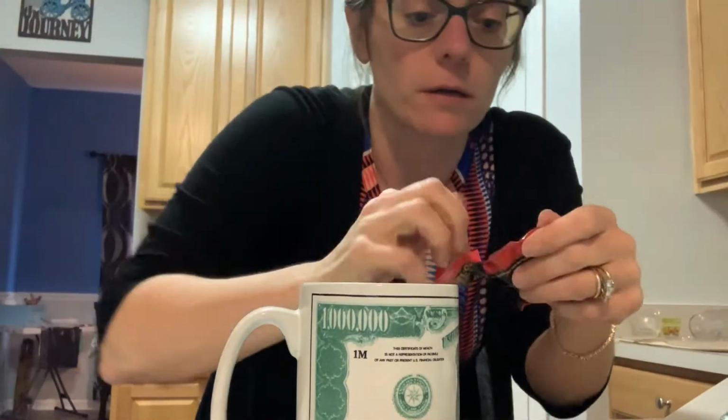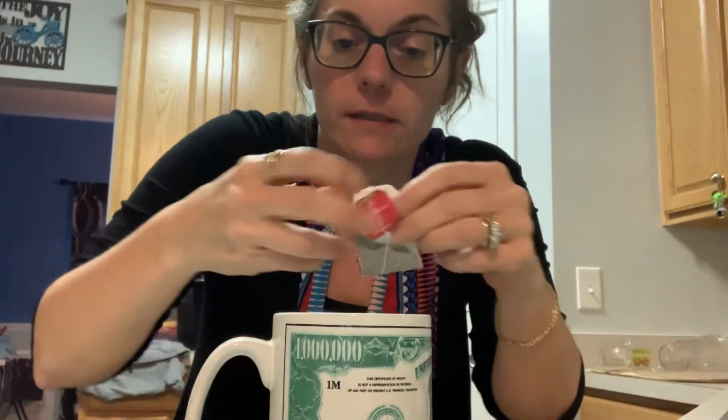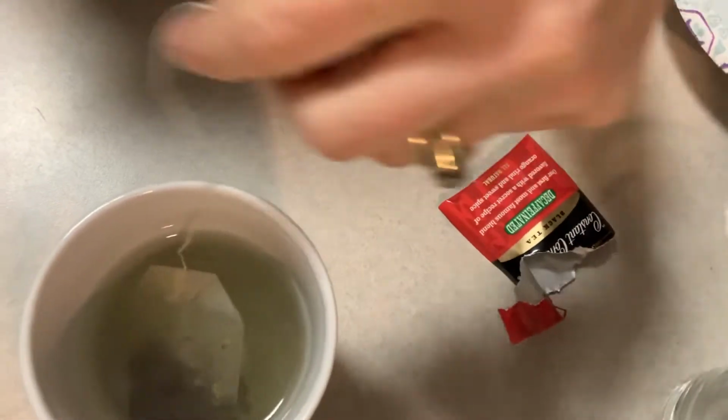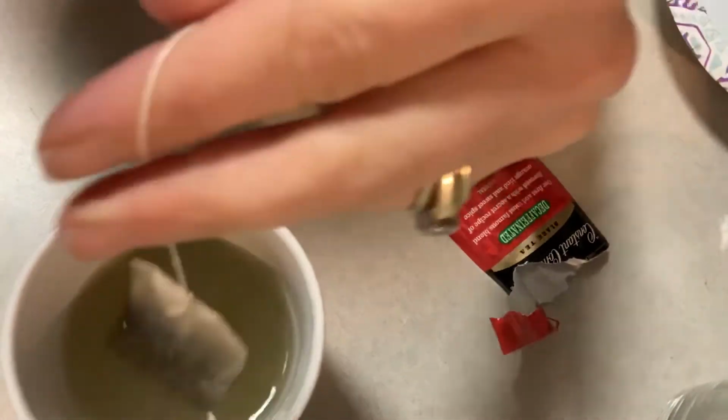I'm going to put the tea bag in the hot water so that you can see how once the tea bag sits in the warm water for a while, eventually the water will turn color from the substance that's within the tea bag.